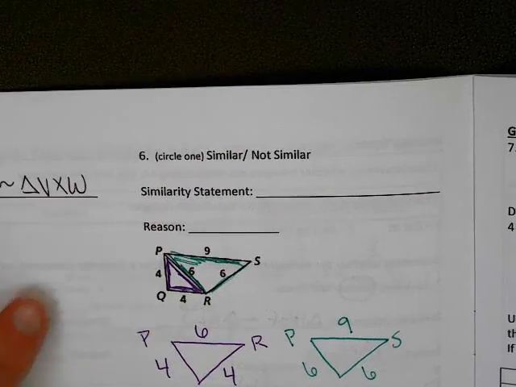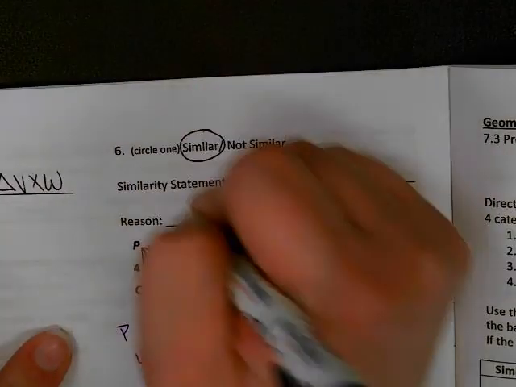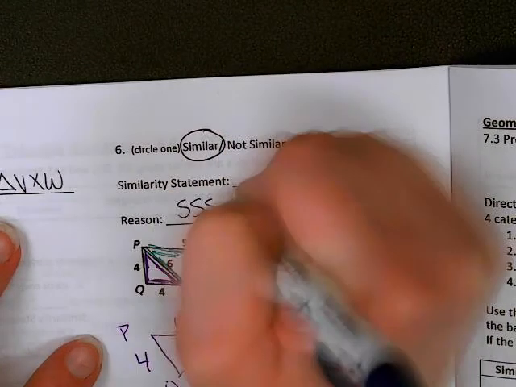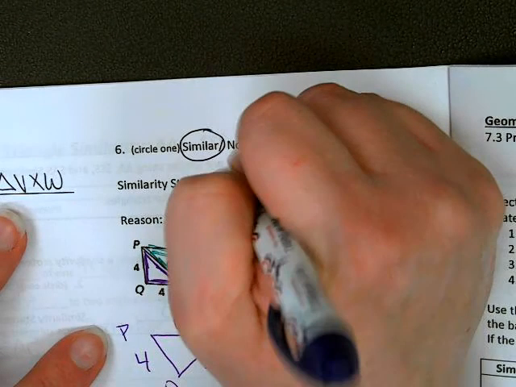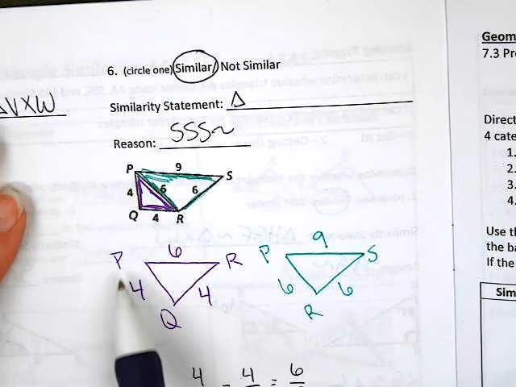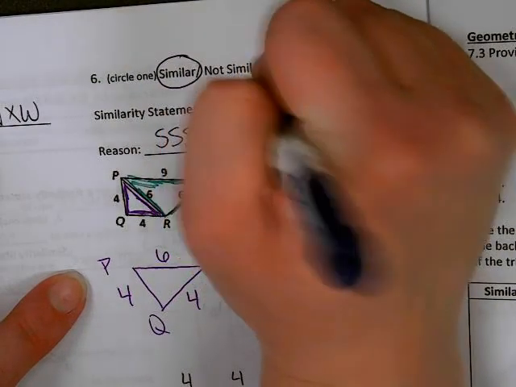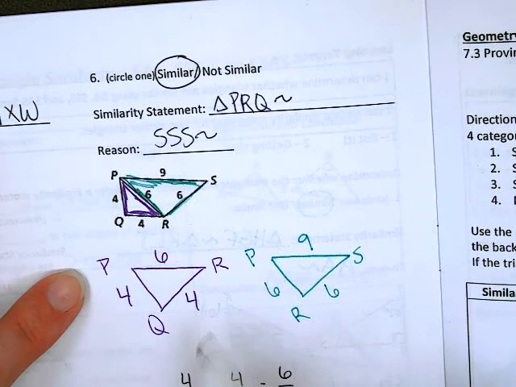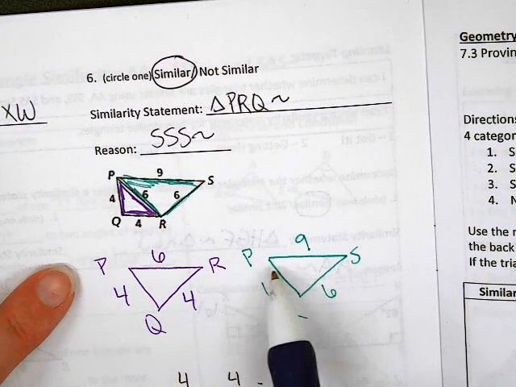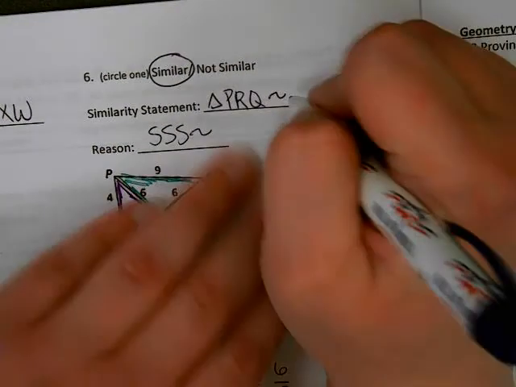So we can go back up here. They are similar by side, side, side similarity. And we can do triangle PRQ similar to triangle PSR.